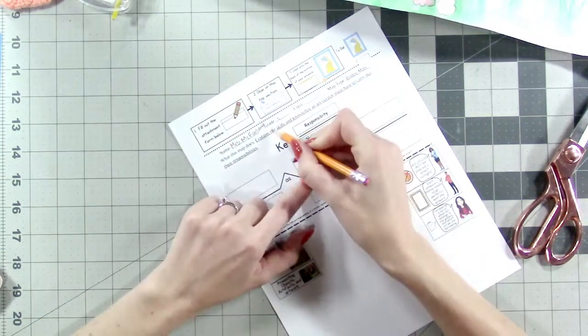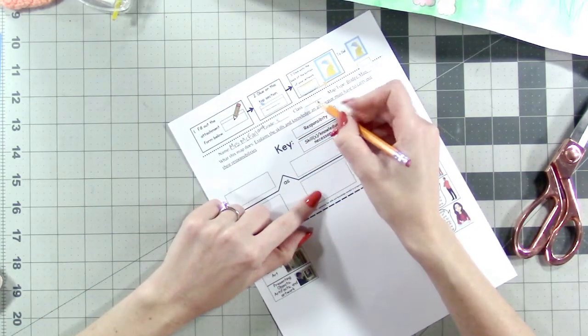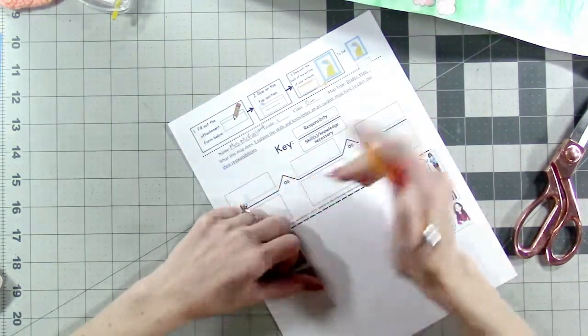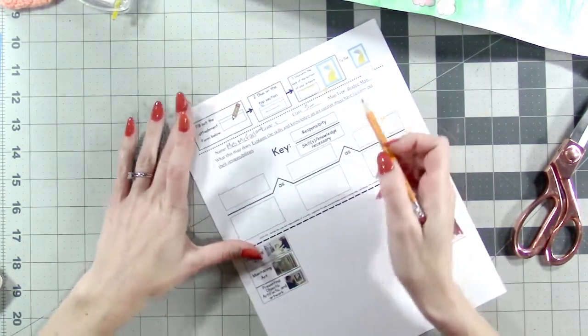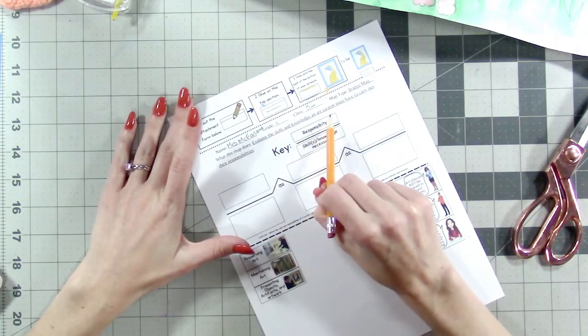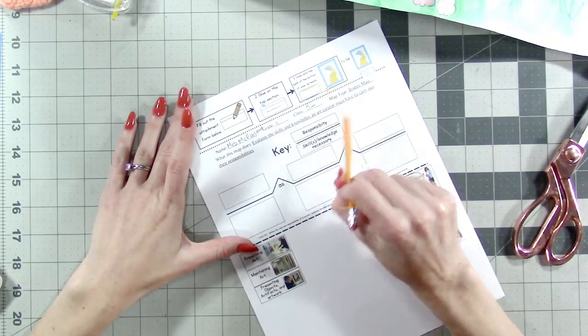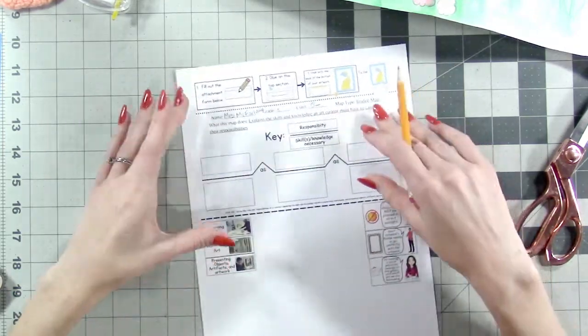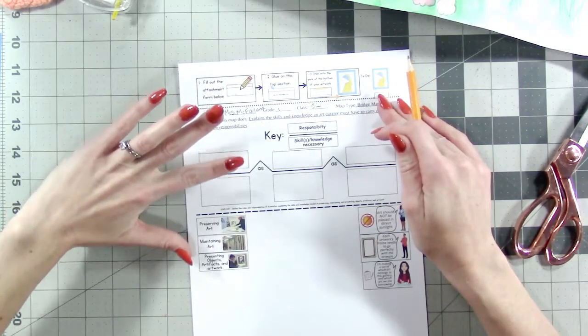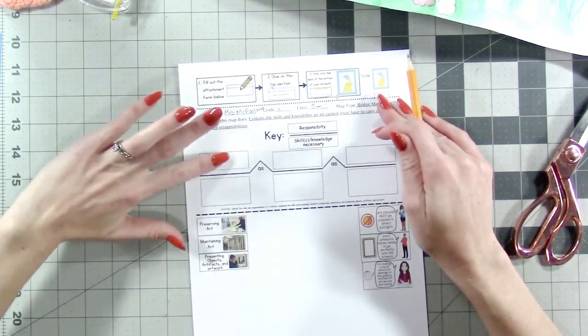I already wrote your grade for you. Just write your class, which is 5, and the first letter of your teacher's last name. I wrote what type of map it is for you. And what this map does explains the skills and knowledge an art curator must have to carry out their responsibilities. So the responsibility will go up here, and the skills and knowledge necessary to do that responsibility goes down here.